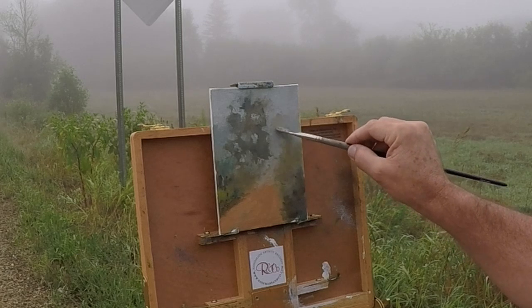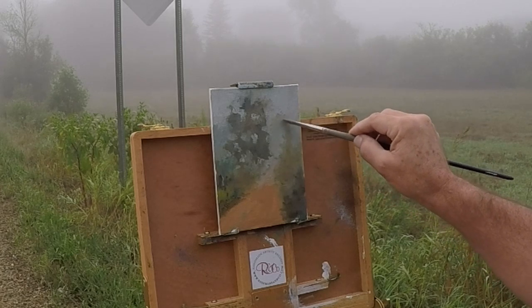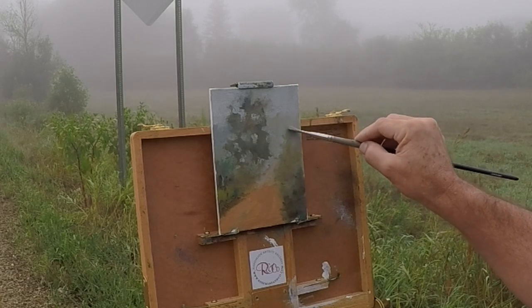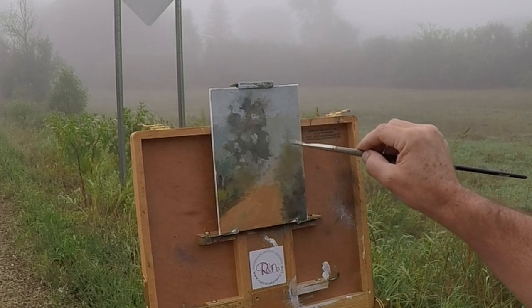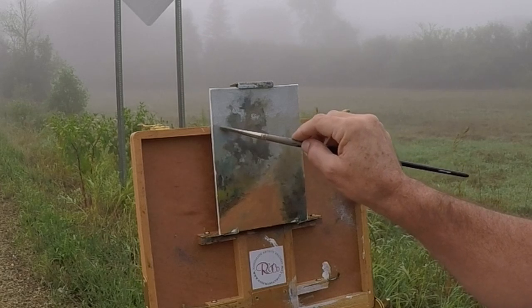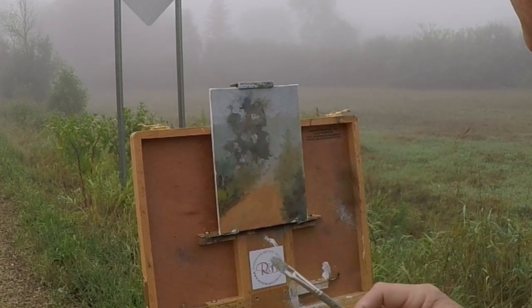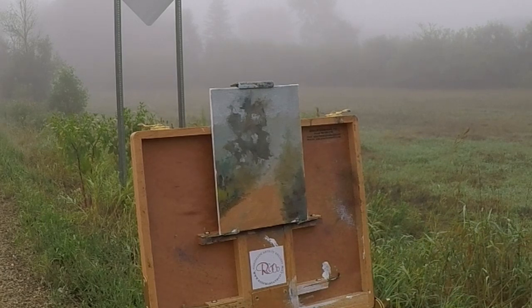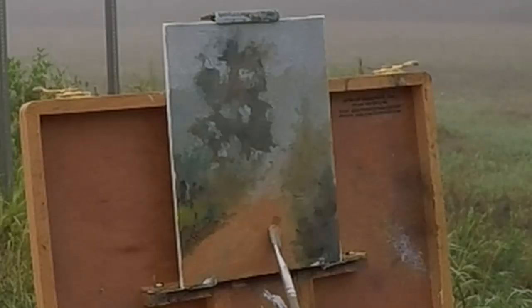So I'm just going to add a little bit of color in here. Just define a little bit of that. Alright, so now there's a few streaks of this orange. Just got to get some texture in this road really quick, especially in this foreground area.